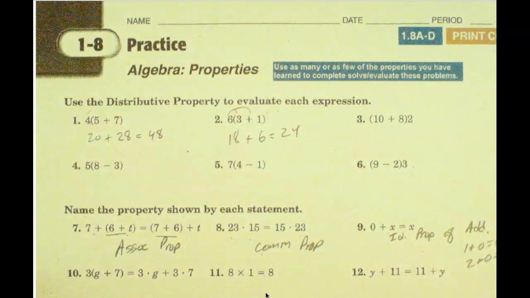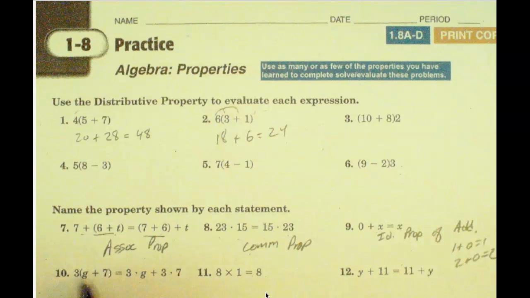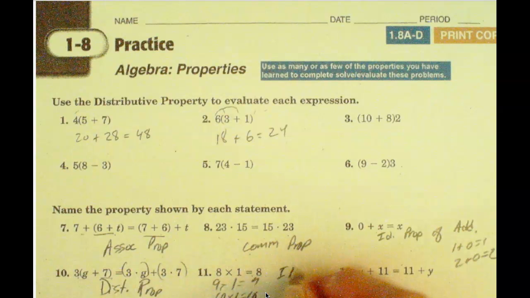All right, take a look at this one here, 3 times (g plus 7) is the same as 3 times g plus 3 times 7. Those brackets will probably help you recognize that this is the distributive property. 8 times 1 equals 8. This is the same thing as 9 times 1 equals 9, and 10 times 1 equals 10. This is the identity property of multiplication. Anything times 1, it doesn't change its identity.